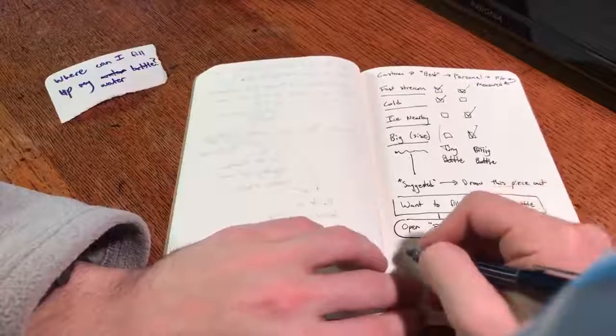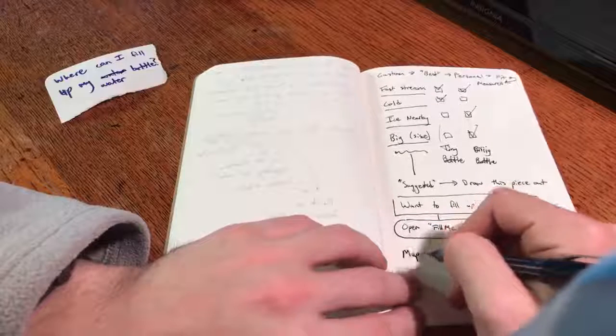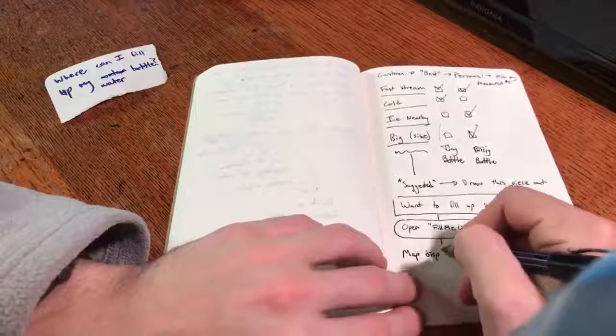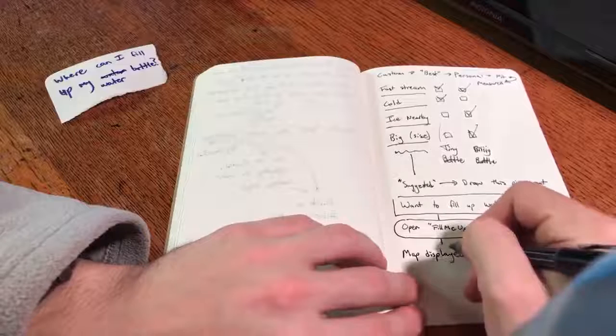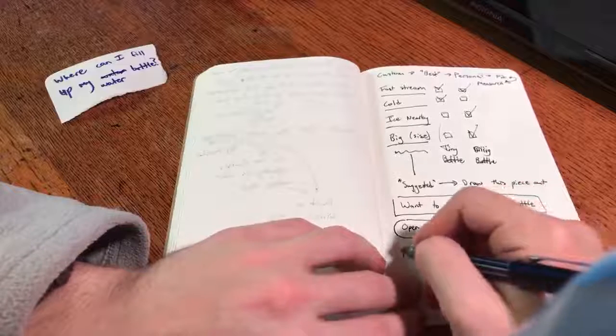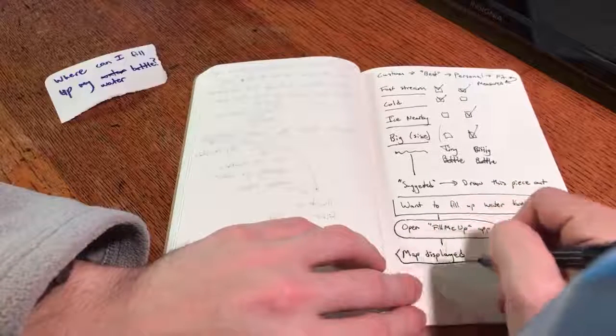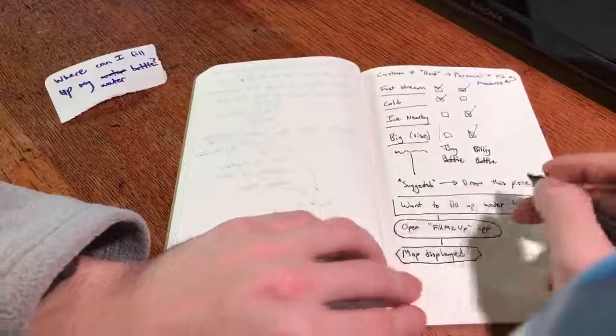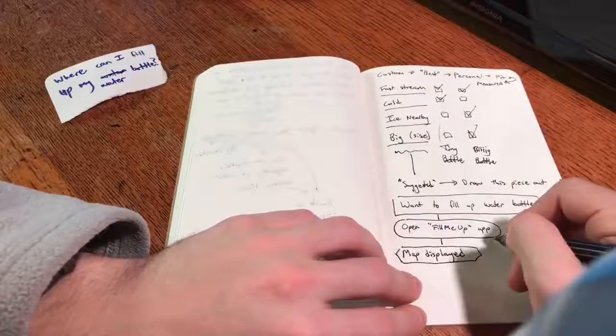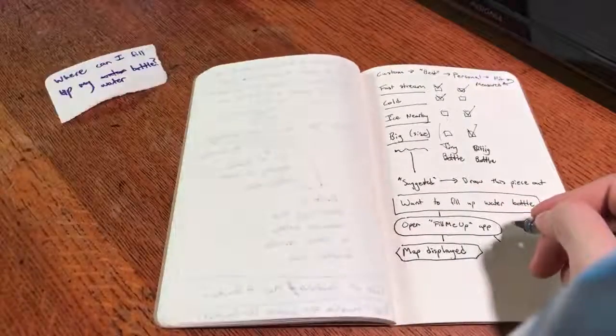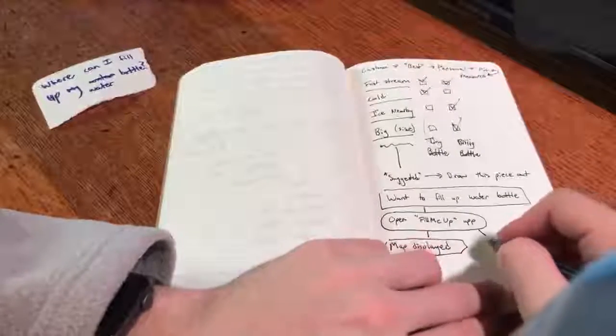We'll say a map displayed. These are computer movements, so we'll make them diagonal. Very poorly drawn here. Or you have a list display. Because, you know, what if you have like a list of buildings?